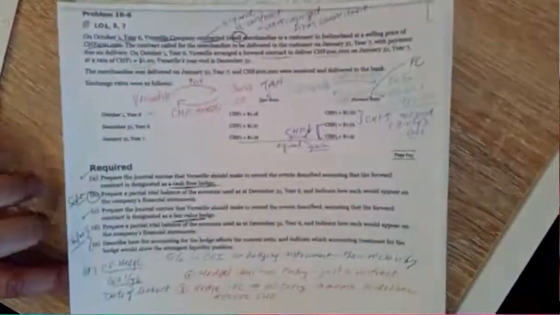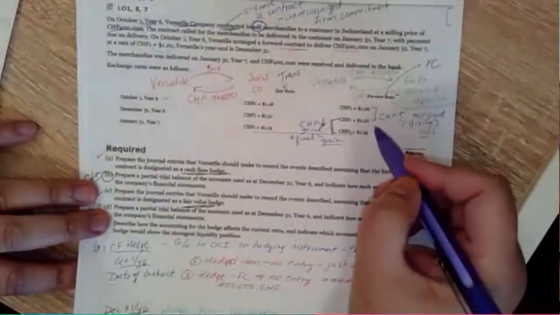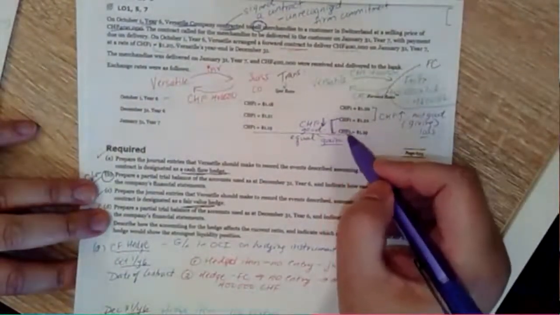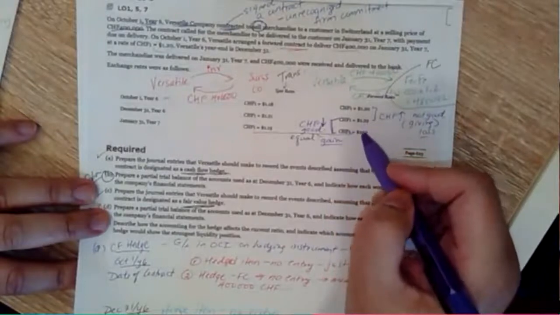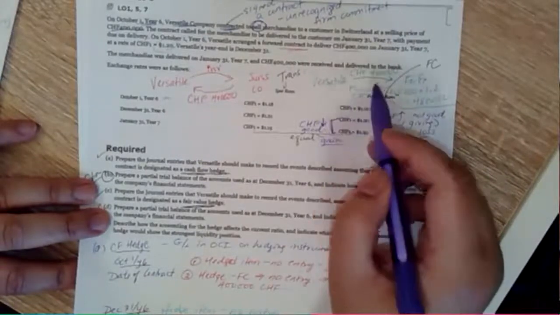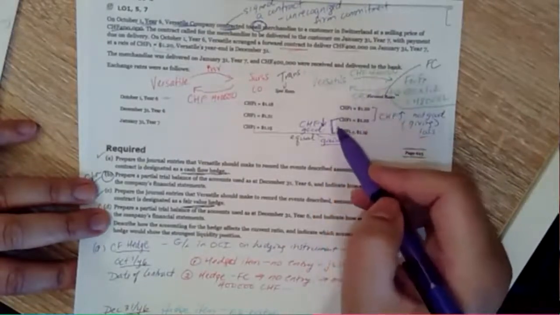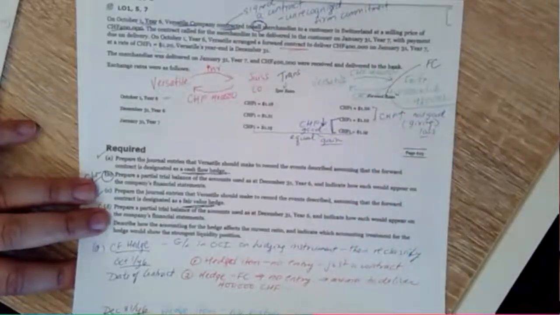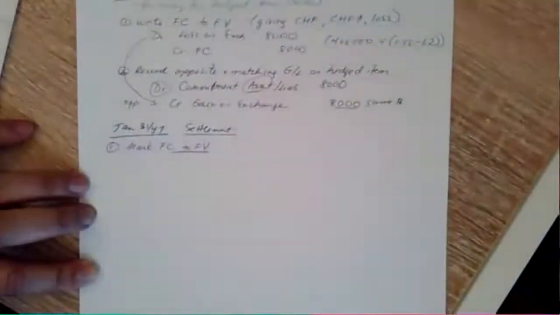Just looking at our little chart, our forward contract, CHF went down. We're giving, so that's good for us. We're going to have a gain. Nothing different here, you guys. Same as with the last one.